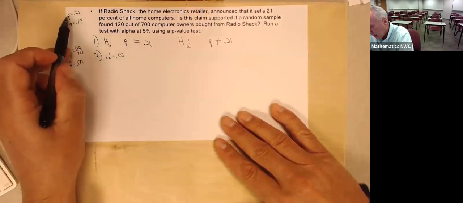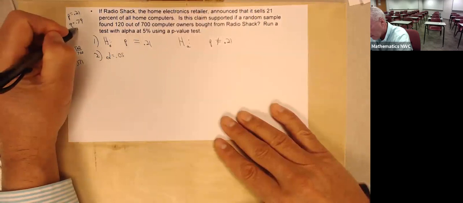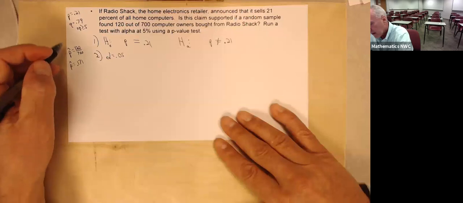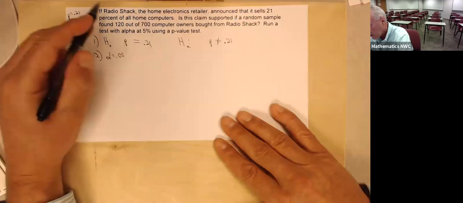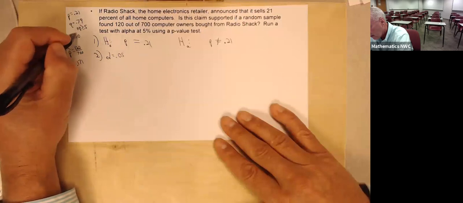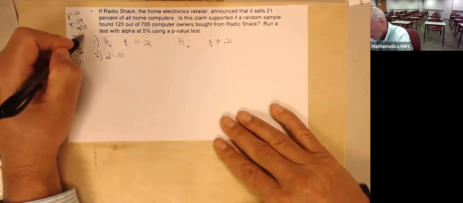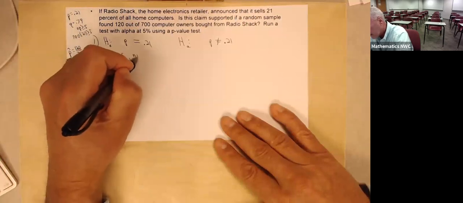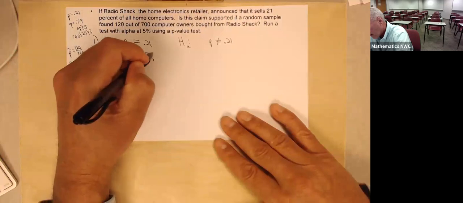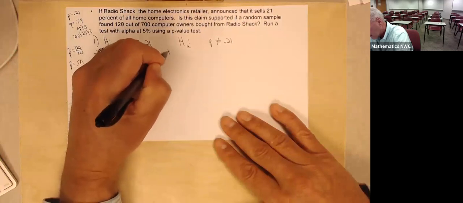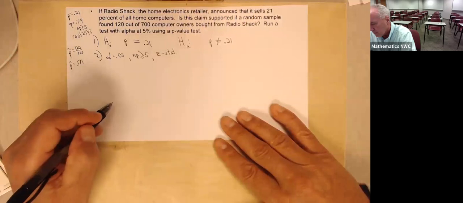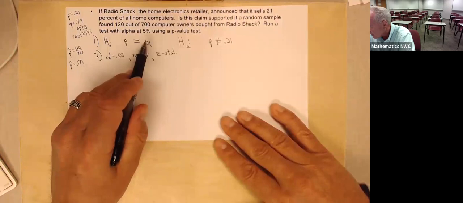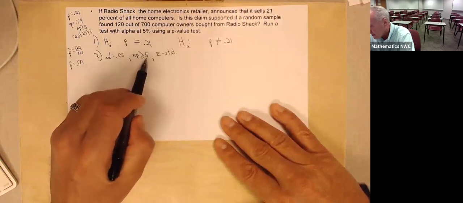I'm going to use the NP to be greater than or equal to 5, NQ greater than or equal to 5. That's going to be my N, which is 700, times P, which is 0.21, will definitely be greater than or equal to 5. So I can state that. That guarantees that I can use the Z-stat. If that did not hold for both, we would be unable to run this test. We could not even use a T in this case.